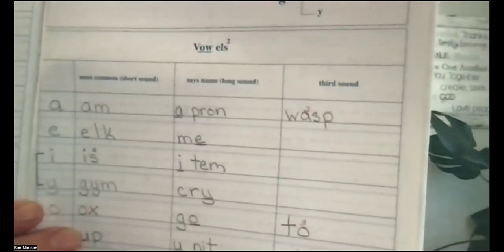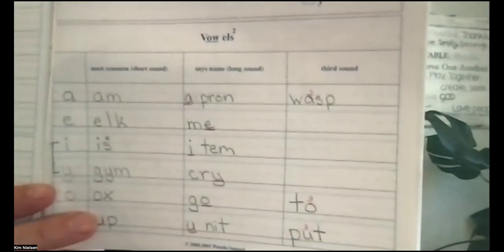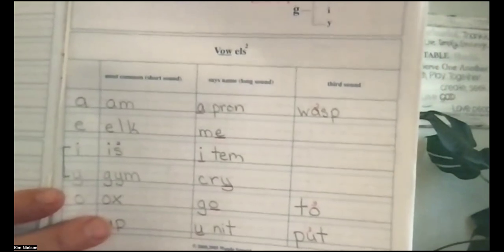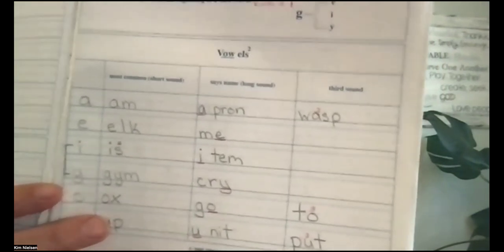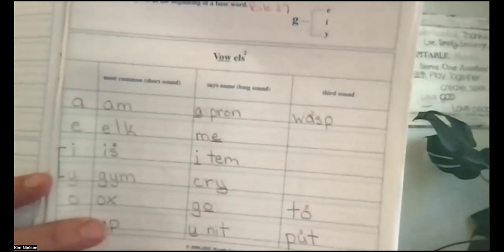So the short sound is M, and you would dictate it just like you do. Okay, the long sound is apron. So a, p, r, n. Wasp, w, a, s.